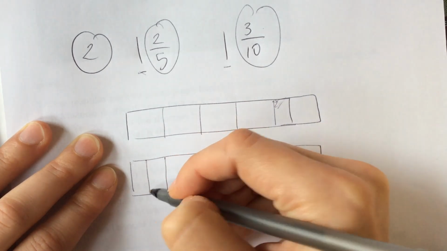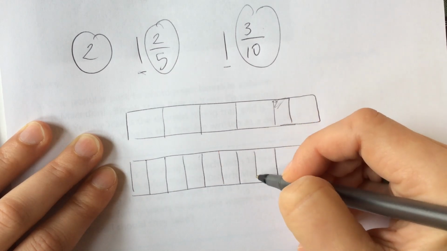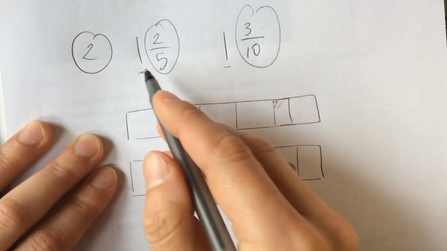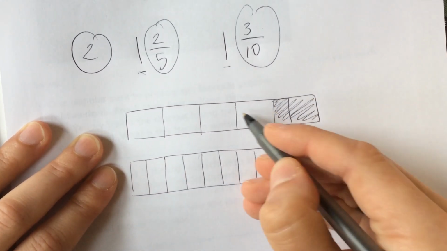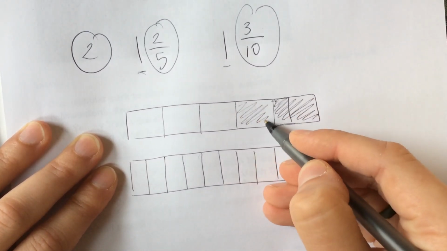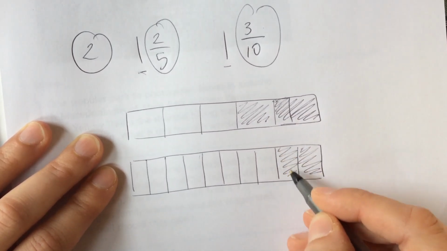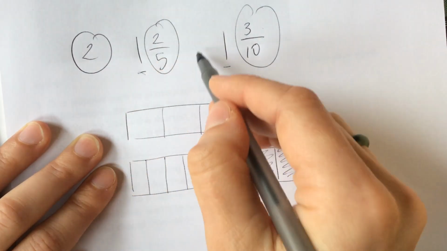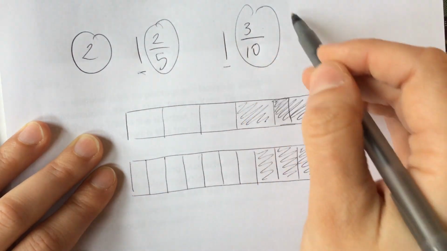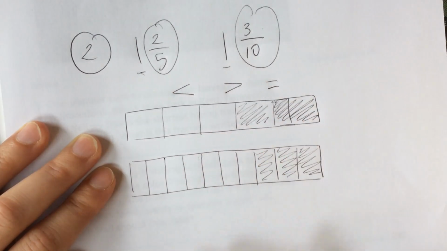And then I'm going to split it. 1, 2, 3, 4, 5, 6, 7, 8, 9, 10. And it says 2/5, so I'm going to color in 1/5, 2/5, and here it says 3/10, so we have 1/10, 2/10, 3/10. So which is bigger, 1 and 2/5 or 1 and 3/10? You want to use the greater than, less than, equal to signs.